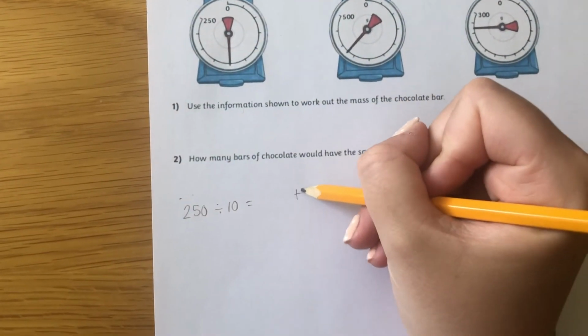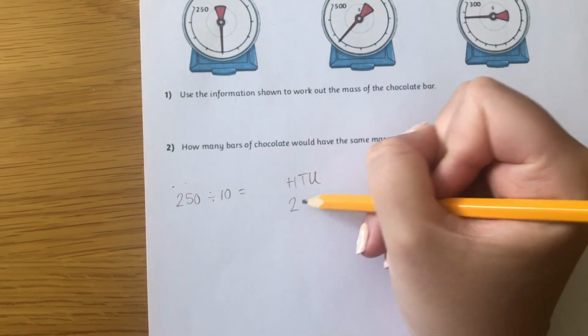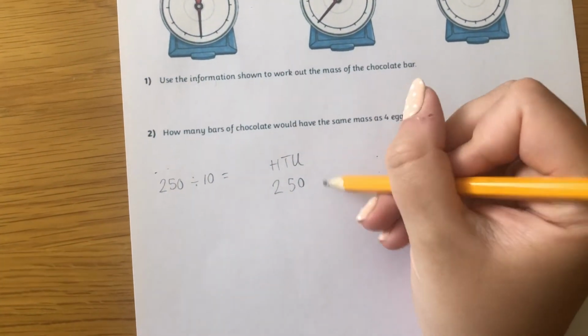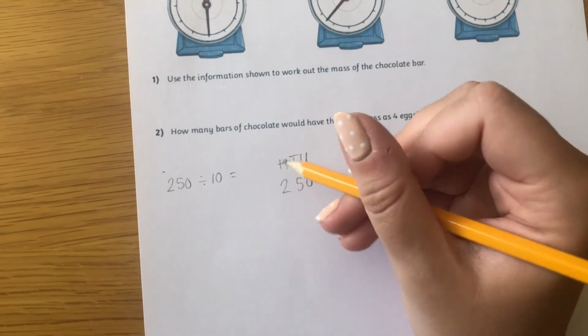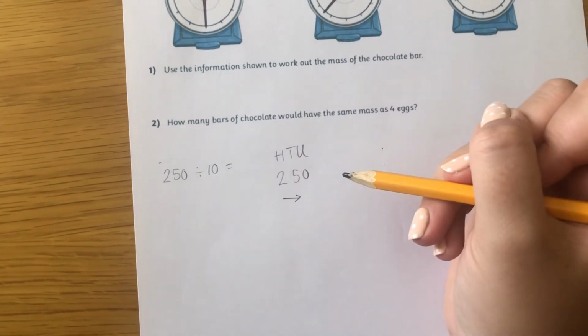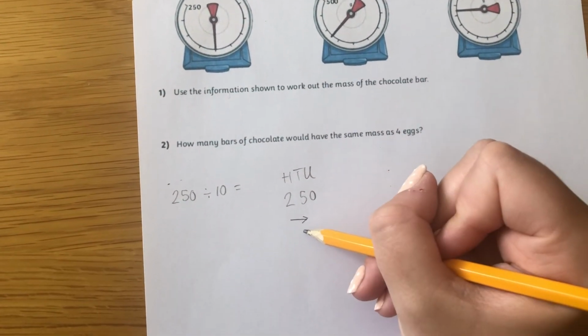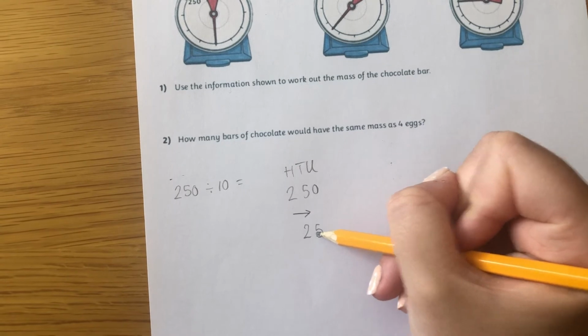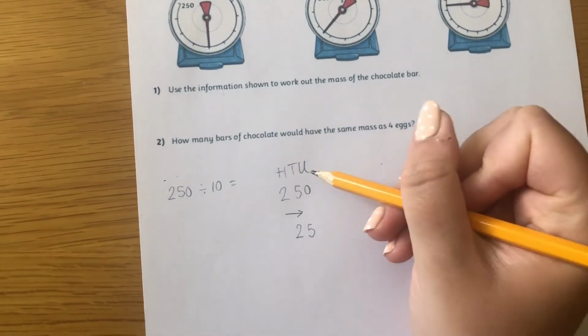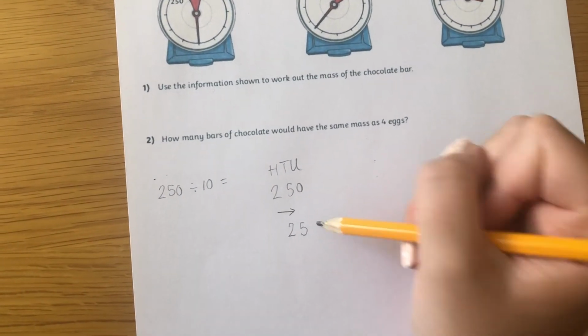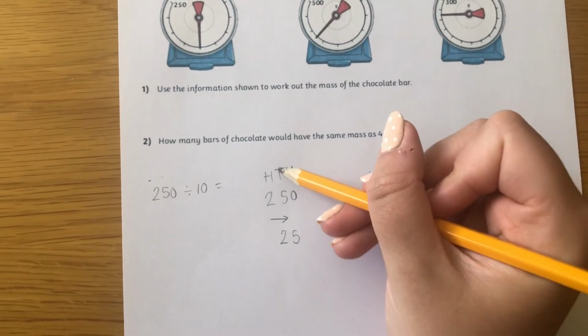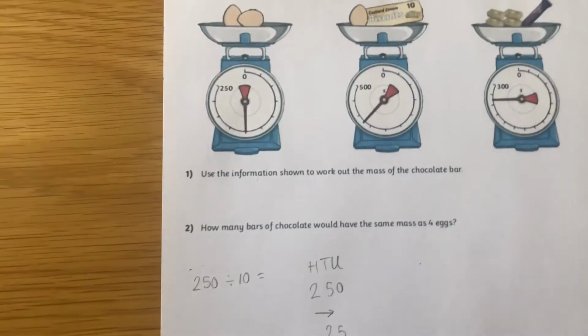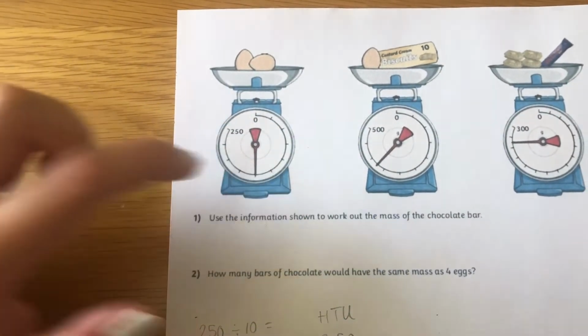So we've got hundreds, tens and units. We've got our 250. We want to divide by 10. So we're moving back 1 place value. So the 250 goes there, and the 0, we don't need the 0 because it's not a placeholder. So we've got 25. So each one of these intervals is 25.